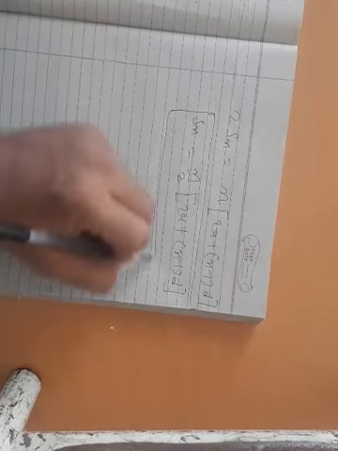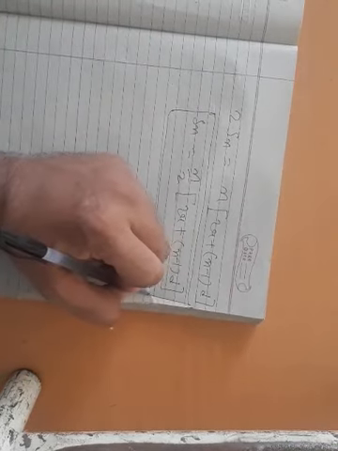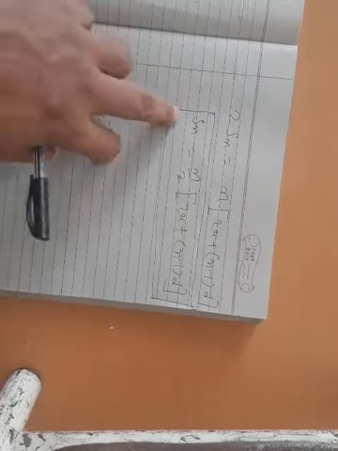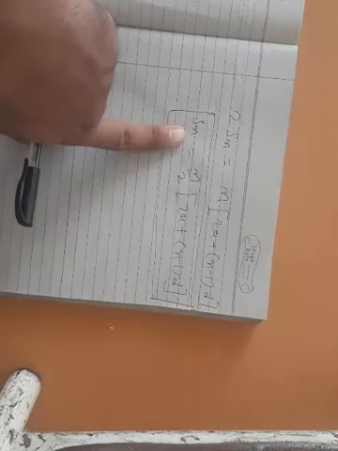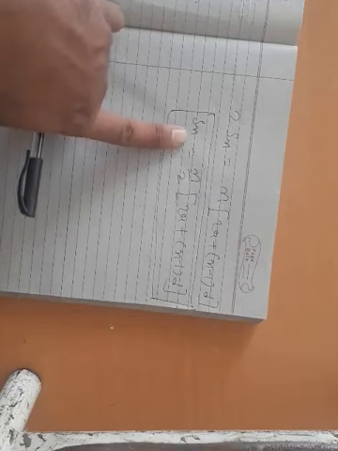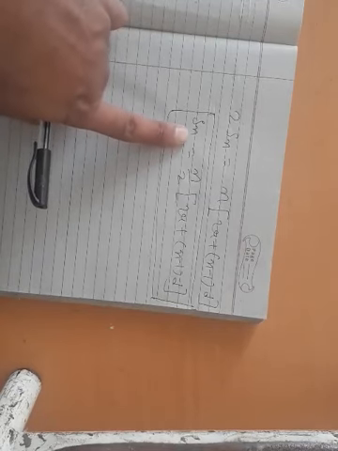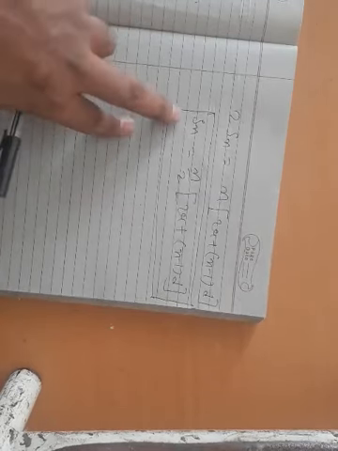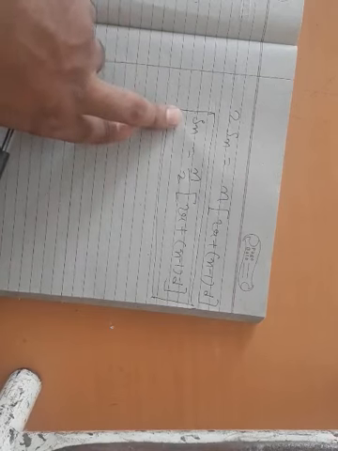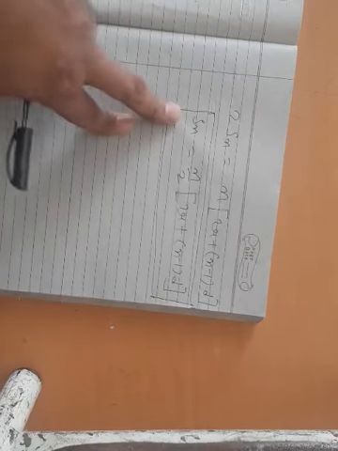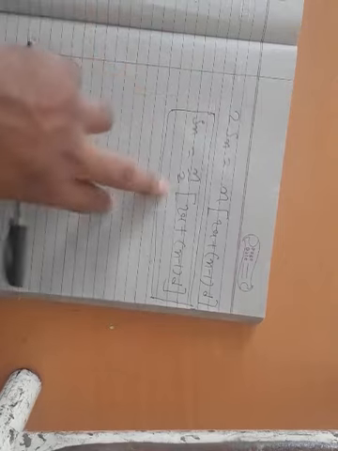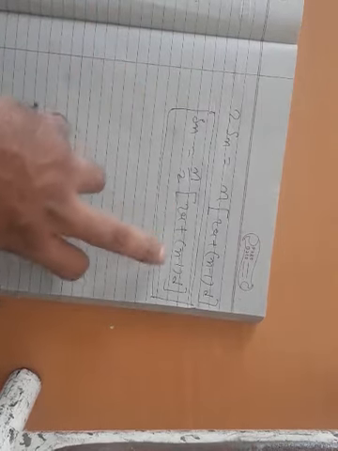Now this is the formula for the total of first n terms which are in AP. It must fulfill this condition, that the terms must be in AP, and the formula for the total of first n terms is n by 2 into 2a plus n minus 1 into d.